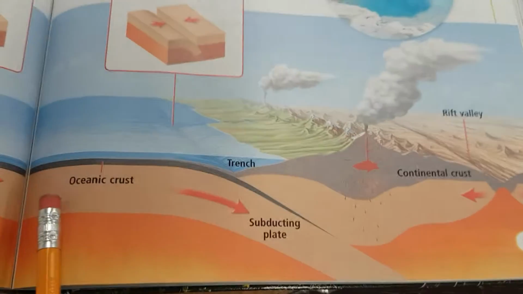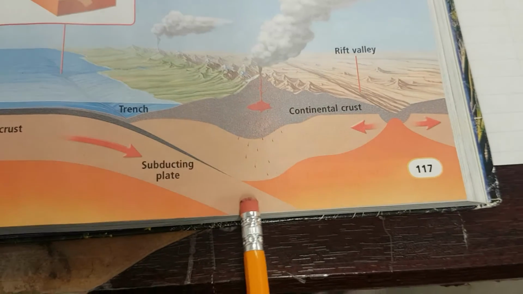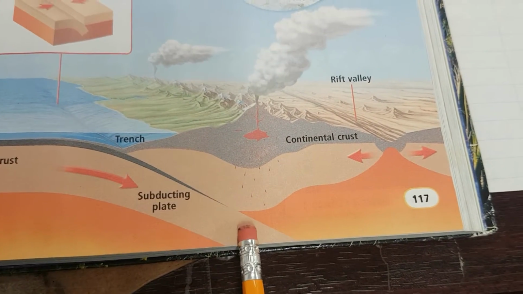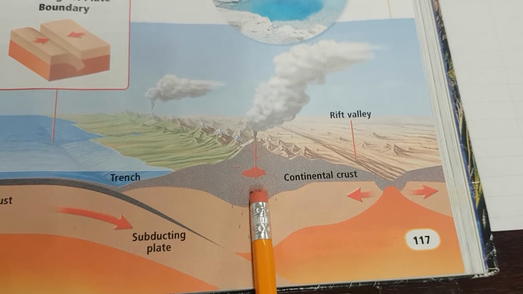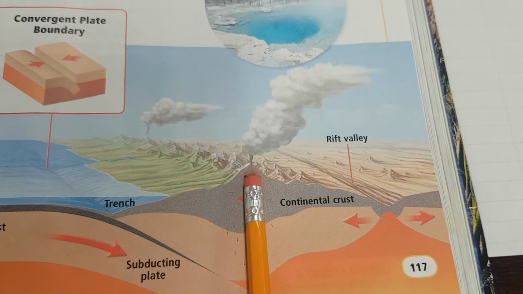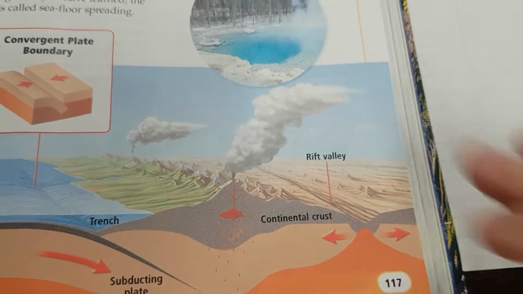Let's look at the picture. The subducting crust goes down into the mantle, can get really hot from all the pressure and friction, turns into magma, which is lighter and hotter, rises, and eventually can burst through the crust as a volcano.